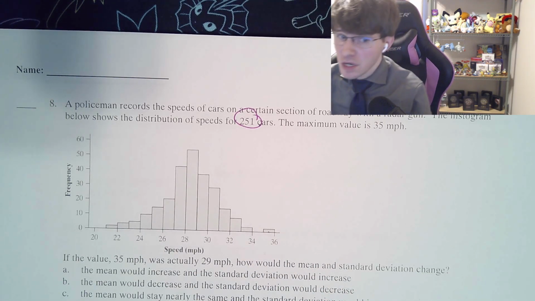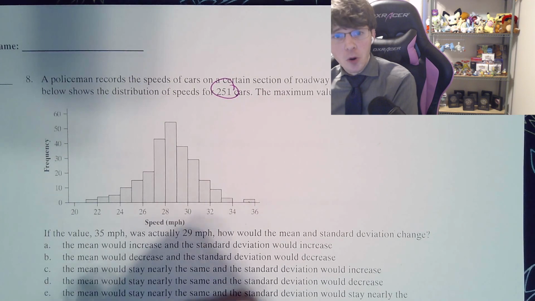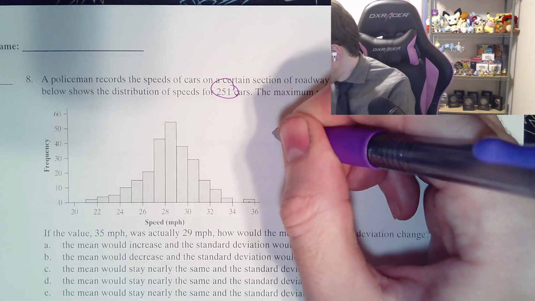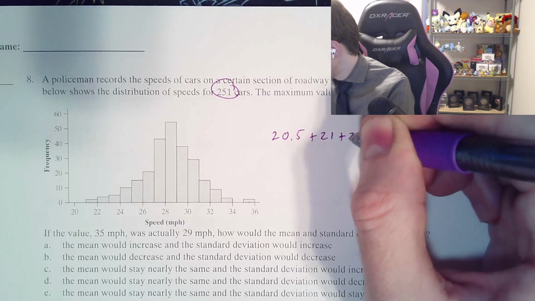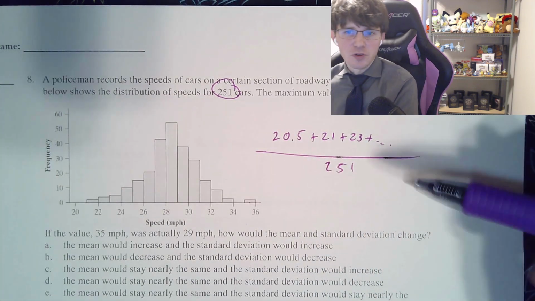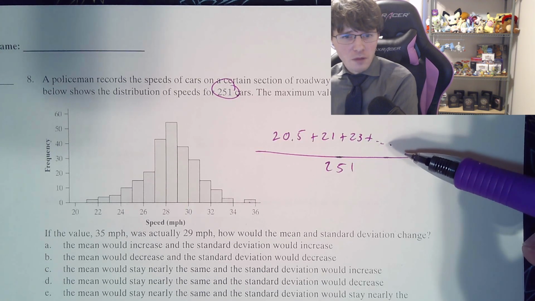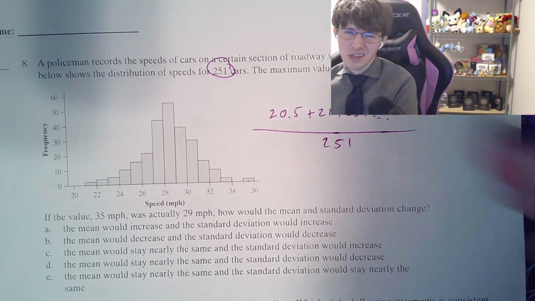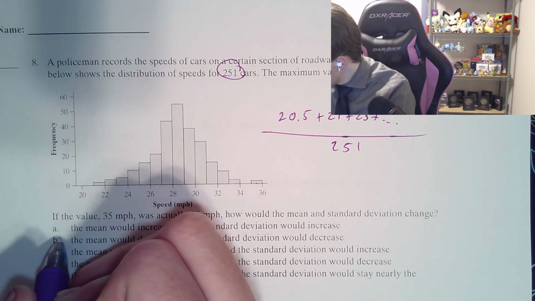So big concept here. I might not have talked about it in class. The idea here is that what you're doing when you're finding the mean is adding these up. Maybe this one is a 20.5 speed, and then you're adding another one that's going 21, another one that's 23, and you're adding all of these up and then dividing by 251. If you take a number on the top and decrease it, make it smaller, then the overall mean would also decrease. You could argue that it barely decreases and therefore it doesn't change, but let's just say the mean decreases. So because the mean decreases, there's only one correct answer, letter B.